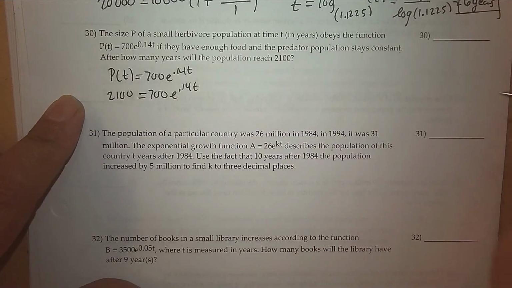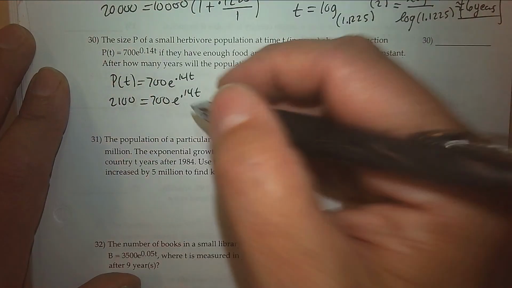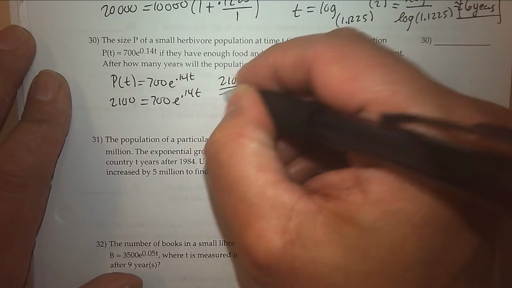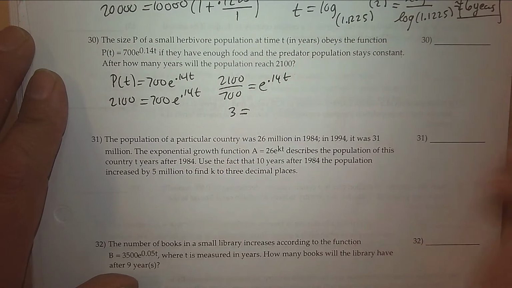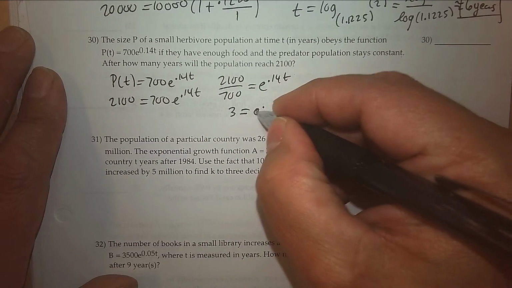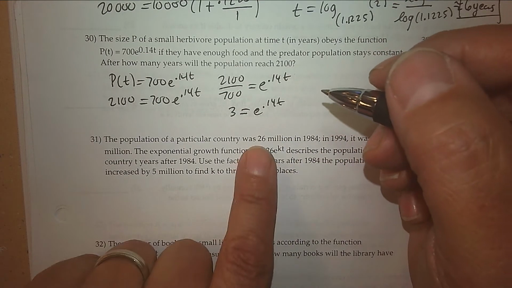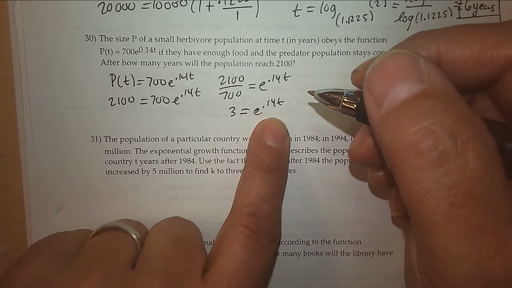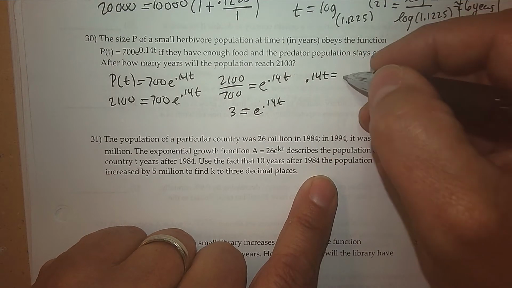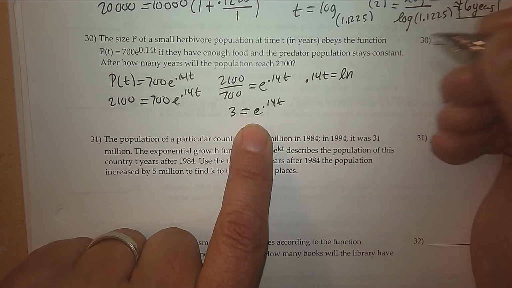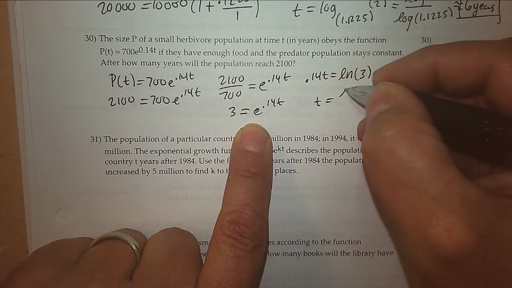I want to solve for t to see how many years it will take for that population to increase. So step one, we're going to divide by 700. Because it goes in evenly, I'm just going to write the number down, which is 3. Otherwise, I would leave it as a fraction. To get t by itself, I need to write this as a logarithm to undo the exponential. So as a logarithm, it would be 0.14t equals ln, the logarithm with base e, and then inside is 3. And then the last step to get t by itself is to divide.